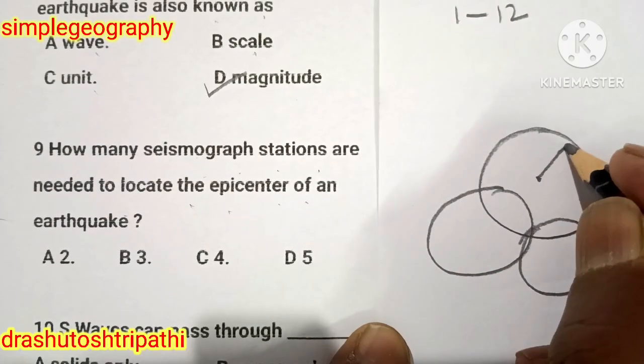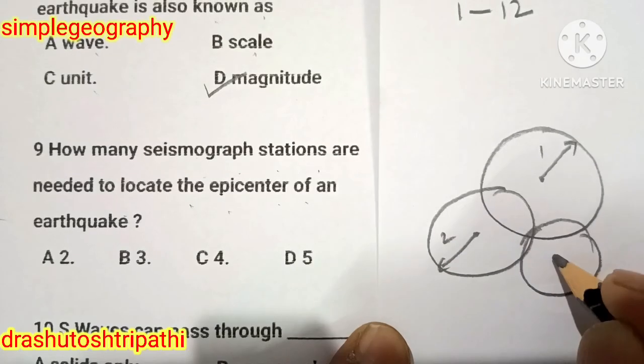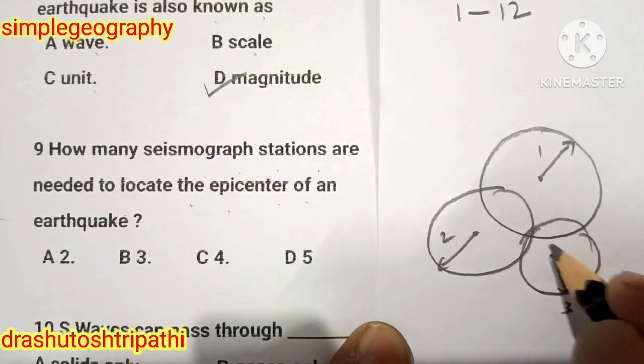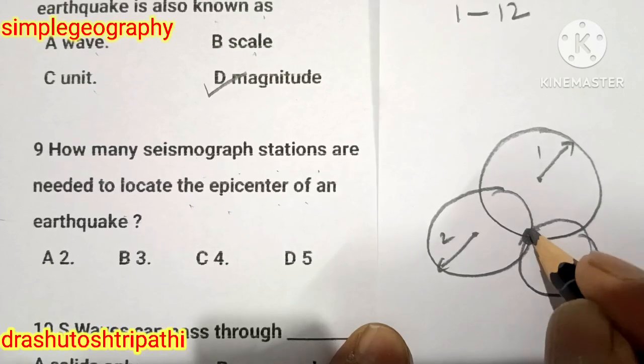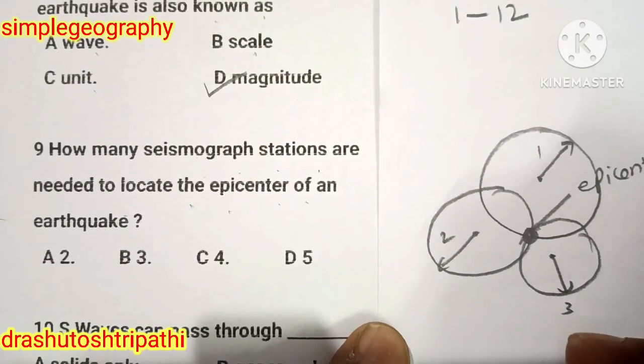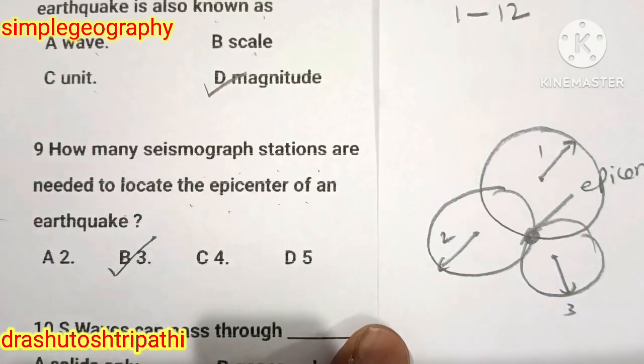This is station 1, this is station 2, and this is station 3. This is the place known as the epicenter. So how many stations do we need from this diagram? We need 3 stations to locate the epicenter of the earthquake.